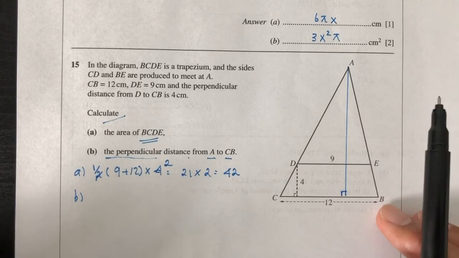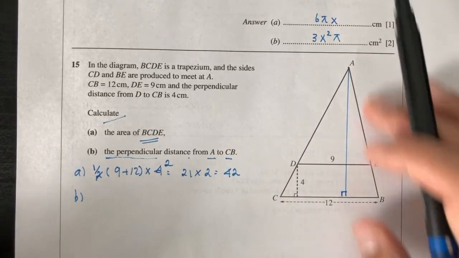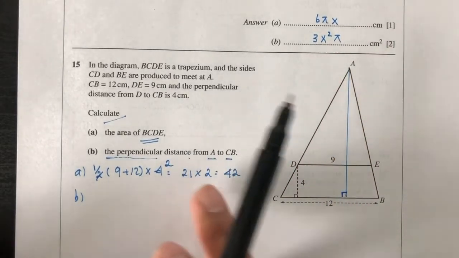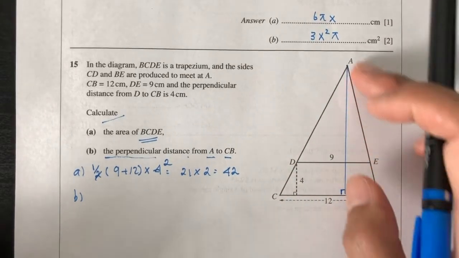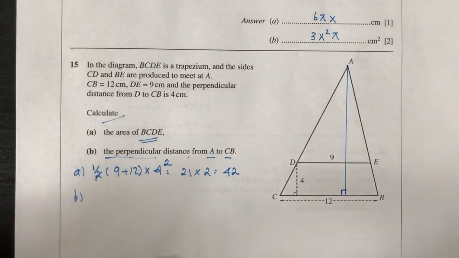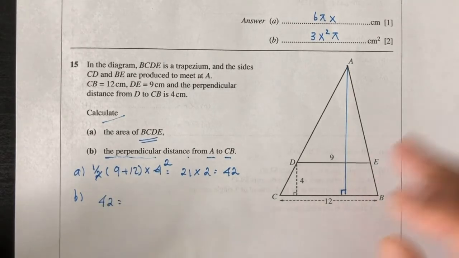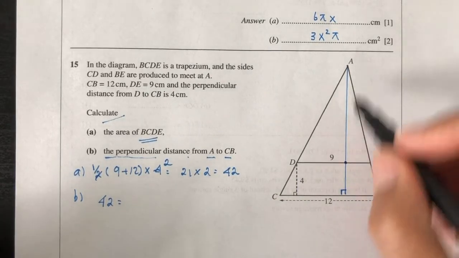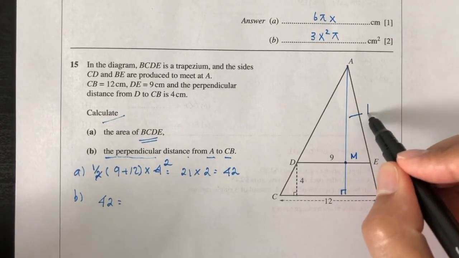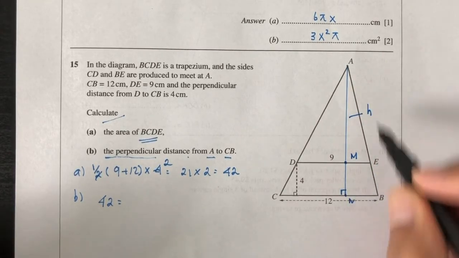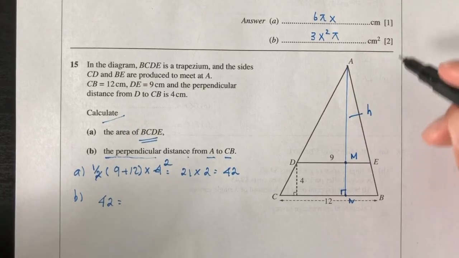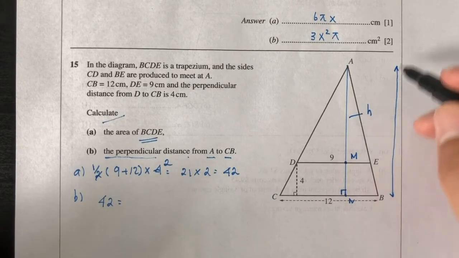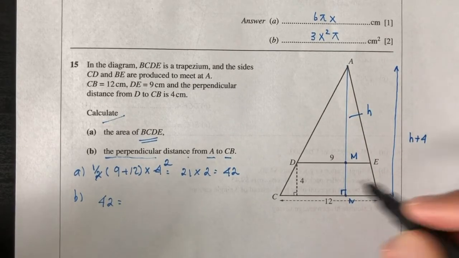Now for the other way, if you look at this, it has two shapes in this big shape. As you can see, we have a big triangle and also a small triangle. So to find the area of 42, you will take the big one minus the small one. Let's call this point M, this will be H. So A, let's call this N. This will be H. So this big one will be H plus 4. I hope that makes sense. Let's call this one H, and this one will be H plus 4 for this 4.